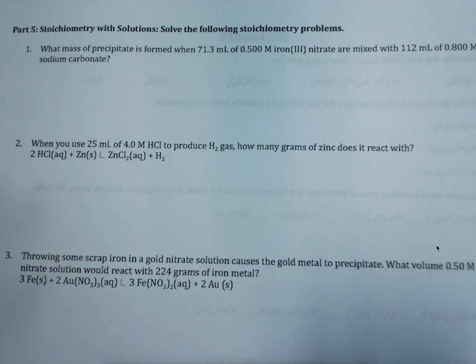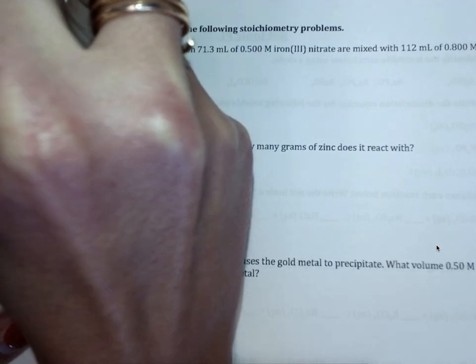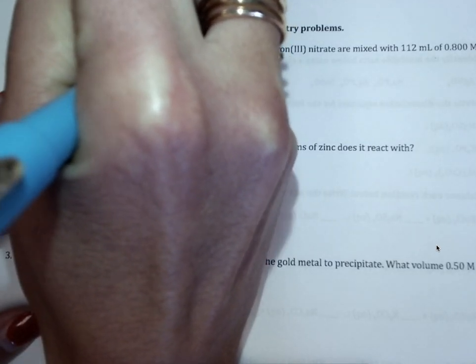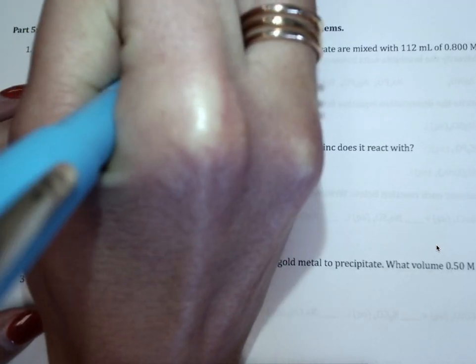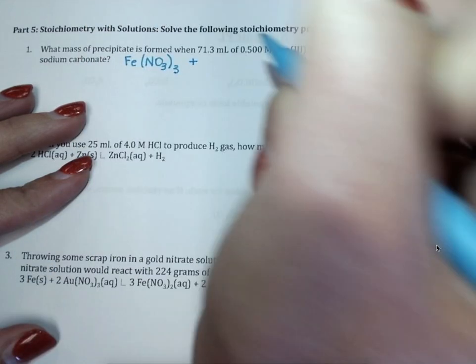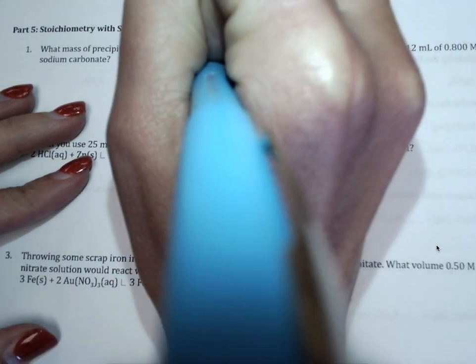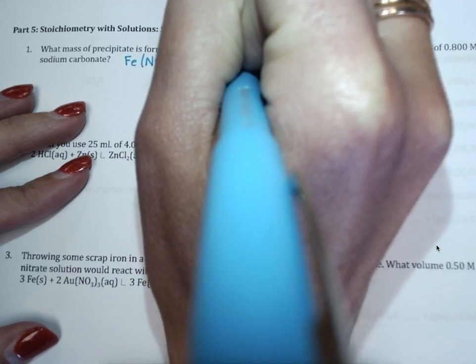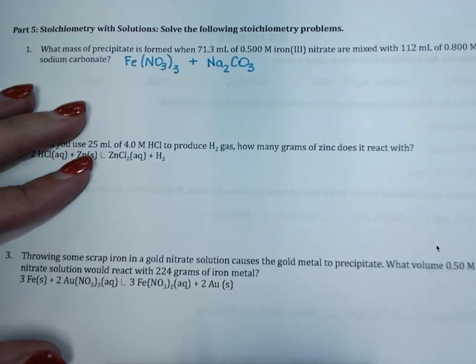And so in this scenario, I am taking iron 3 nitrate, which is Fe(NO3)3, crossing my charge down, 3. And that is going to be mixing with sodium carbonate, which is Na2CO3, coming down from that carbonate.